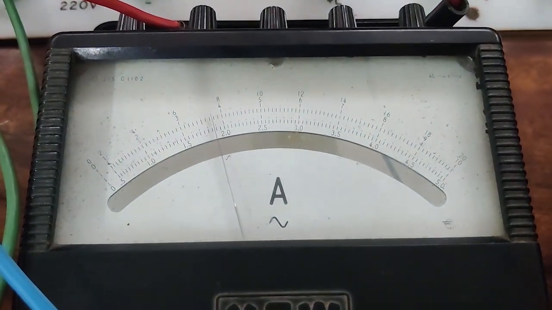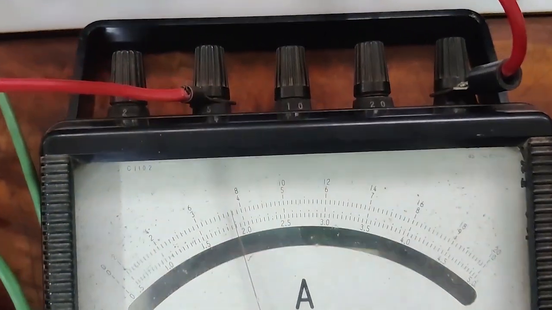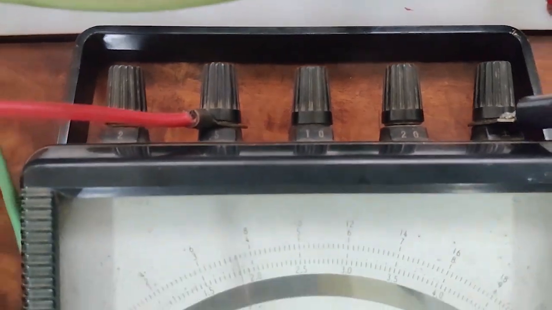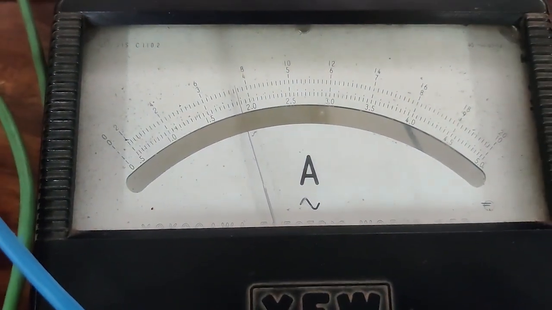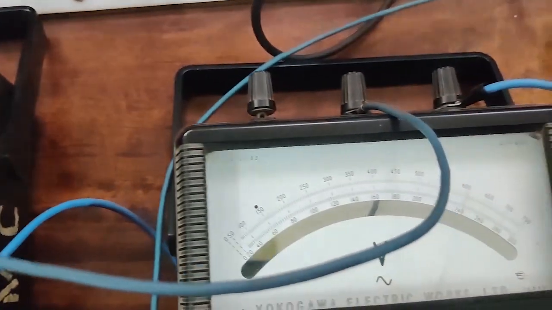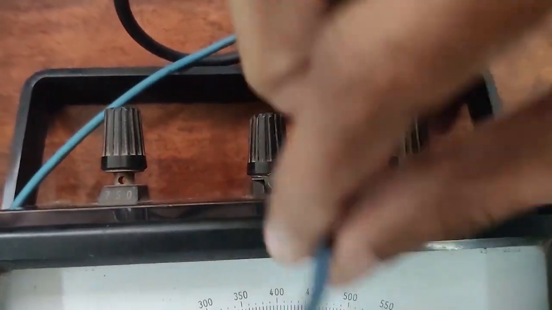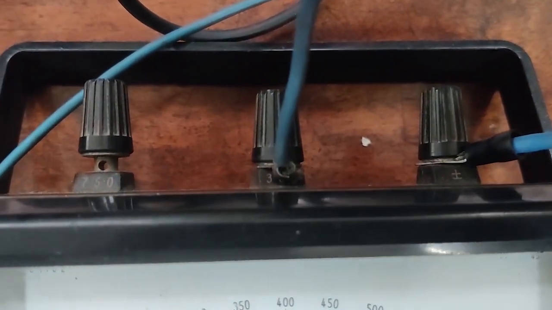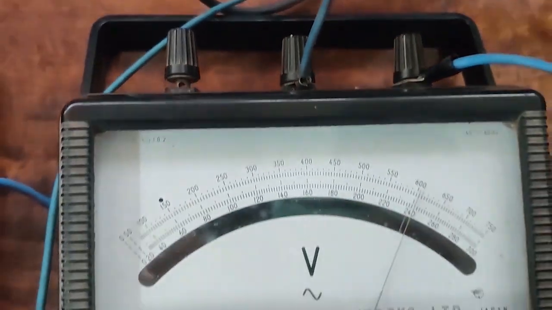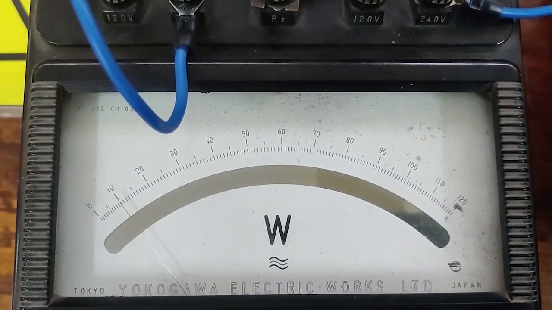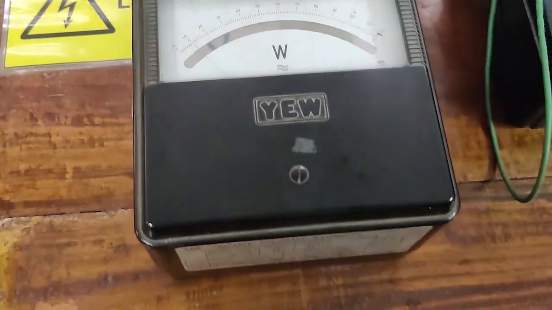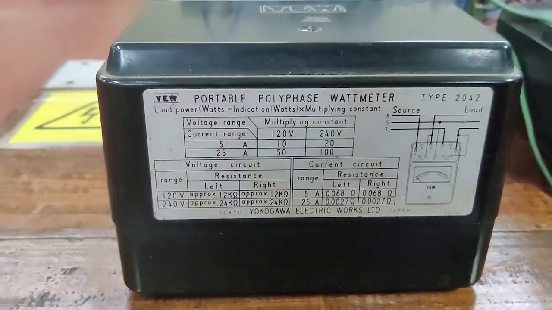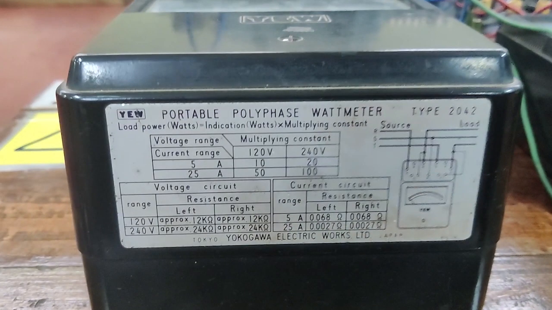So let's take the ammeter reading. The range is 5 amperes. Let's take the voltmeter reading also. Note that the range is 300 volts. Let's take the wattmeter reading. The range is 240 volts and 5 amperes. So, the multiplication factor is 20. Please note that the given wattmeter readings are the values after multiplying with the multiplication factor.